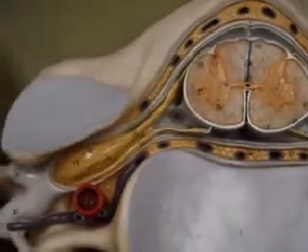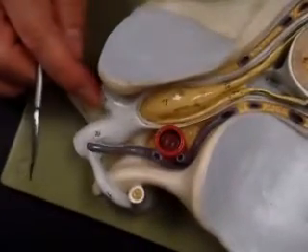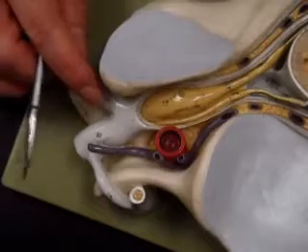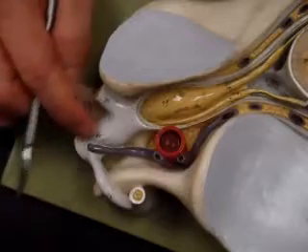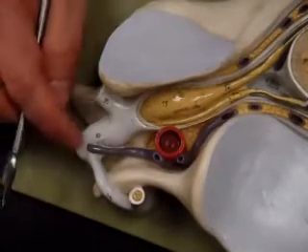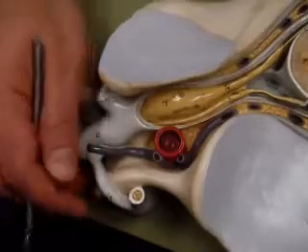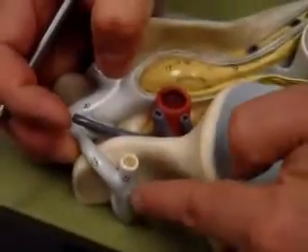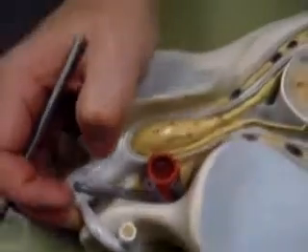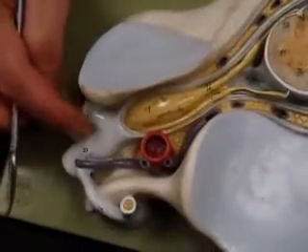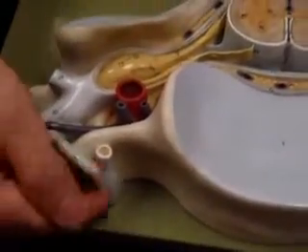Next, if we look at the branches of the spinal nerve over here, this branch right here is called the dorsal ramus. So this is the dorsal ramus here. This is the ventral ramus. So that is the ventral ramus there. This right here is known as the sympathetic ramus. And if I turn the model like so, we can see right there is the sympathetic chain ganglion. So, dorsal ramus, ventral ramus, sympathetic ramus, sympathetic chain ganglion.